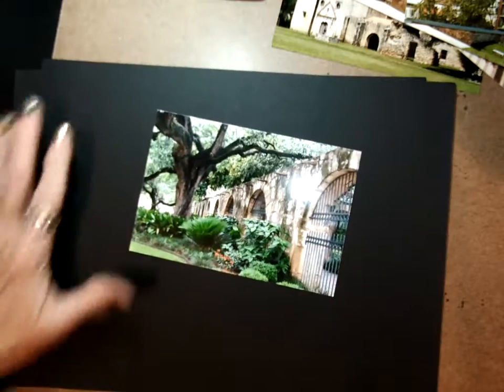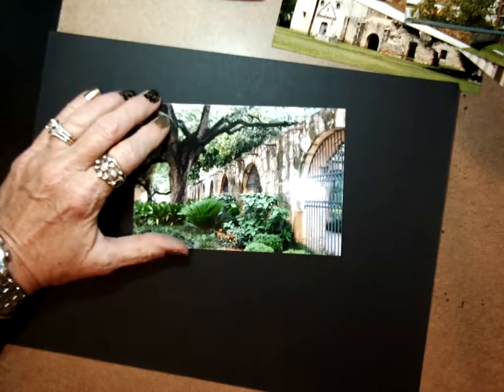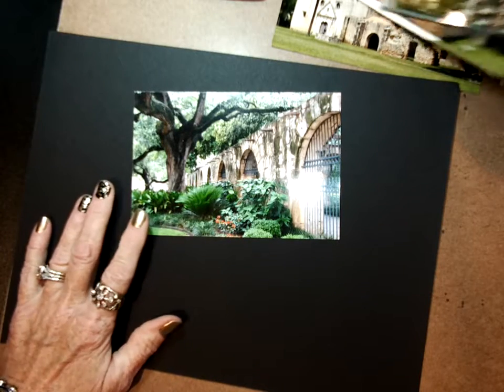Now, if I want to draw this, I'm in San Antonio at the Alamo, and I go, oh, that's so cool, I want to draw that. Well, how do I do it? How do I find where those guidelines go?